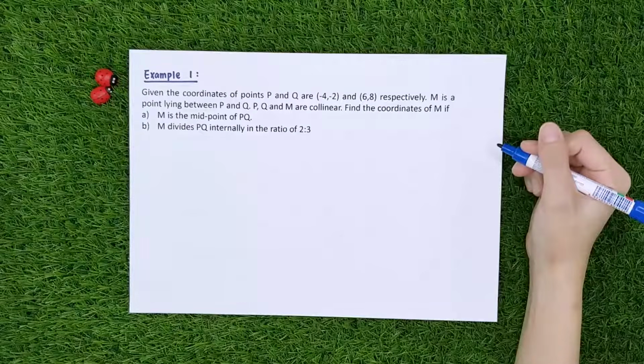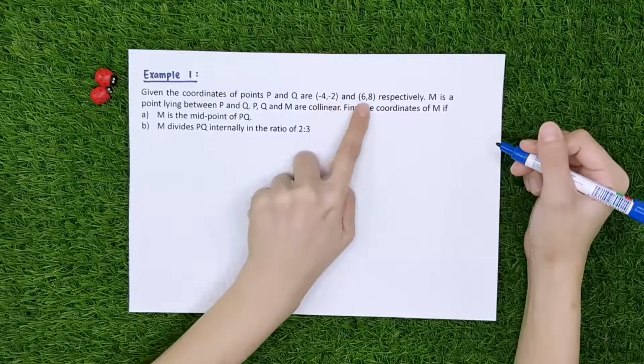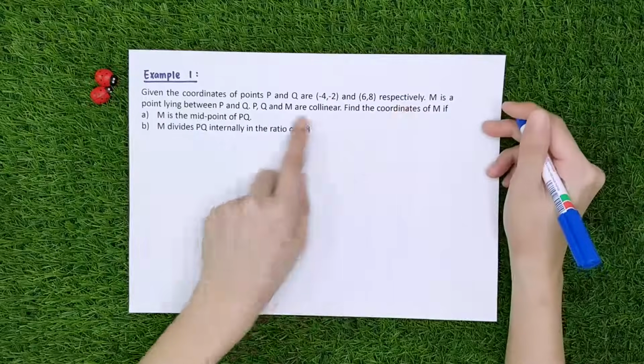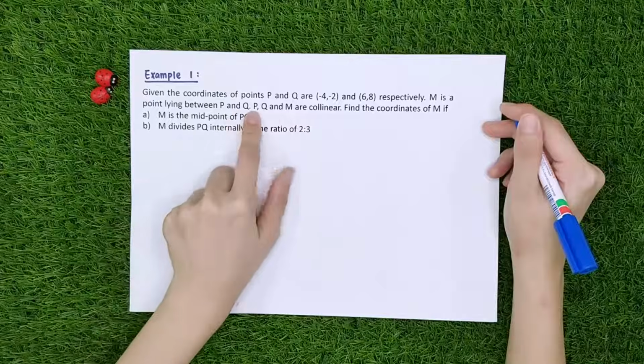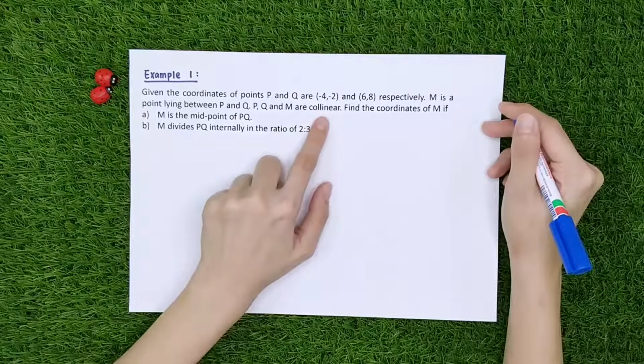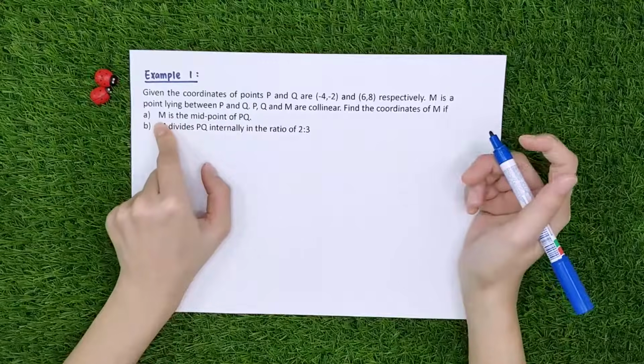Let me show you some examples. Example 1. Given that the coordinates of P and Q are (-4, -2) and (6, 8) respectively, M is a point lying between P and Q. P, Q, and M are collinear. Find the coordinates of M if... okay? Let me draw the diagram first.